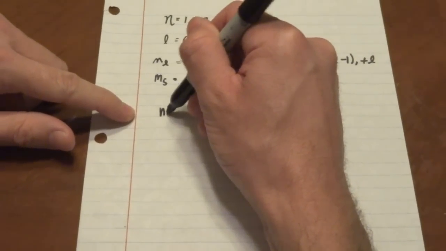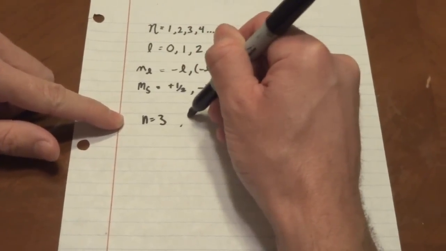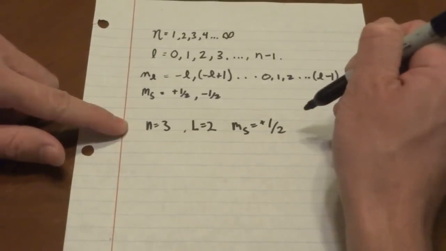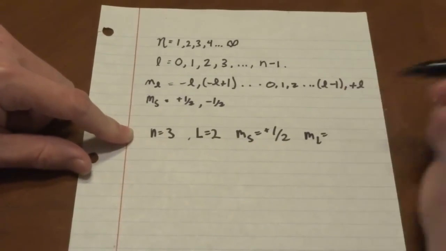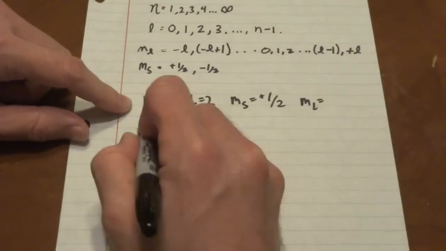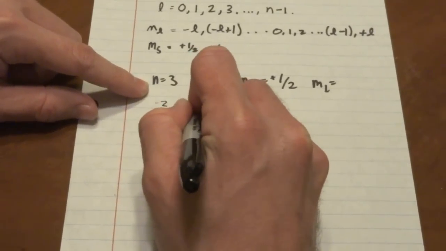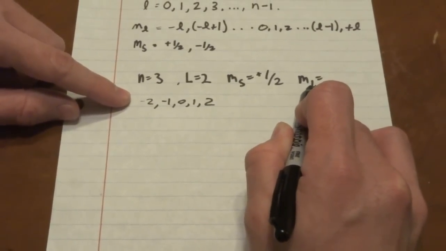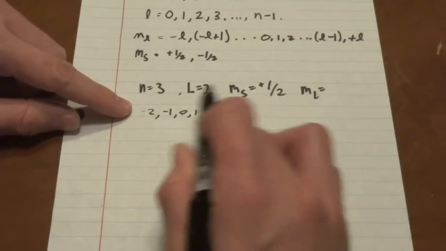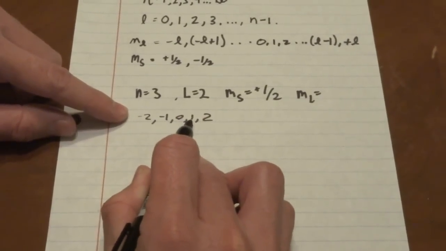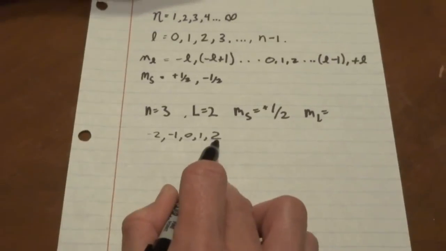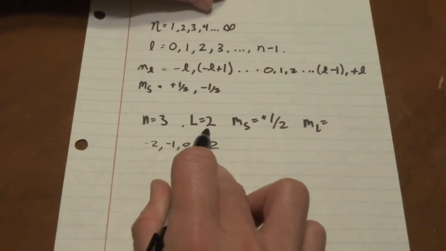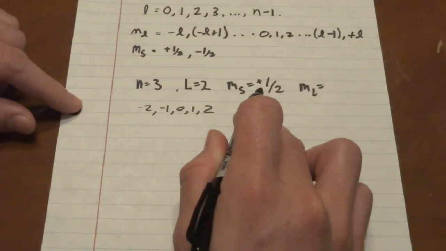If we had the principal quantum number 3, L equaling 2, and m sub s equaling positive 1/2, what are the possible m sub L values? Well, you could have m sub L equaling negative 2, negative 1, 0, 1, or 2. We know this because the rule for m sub L is that it could be negative or positive the value for L. But you could not have 2 electrons sharing 0 as their m sub L value if their n was 3, L was 2, and m sub s equaling positive 1/2.